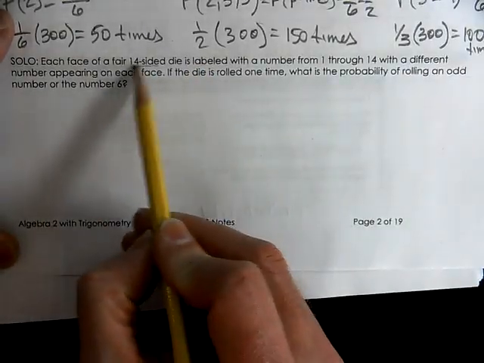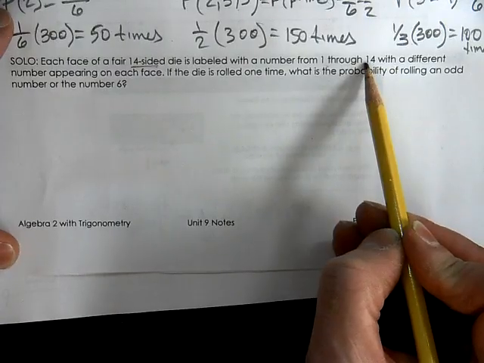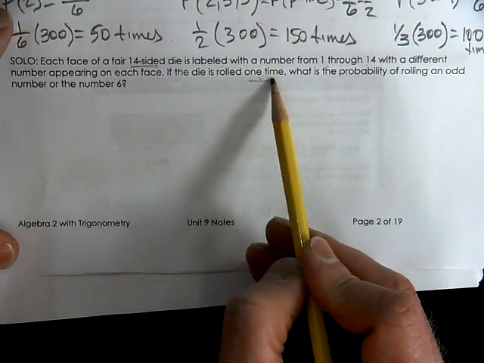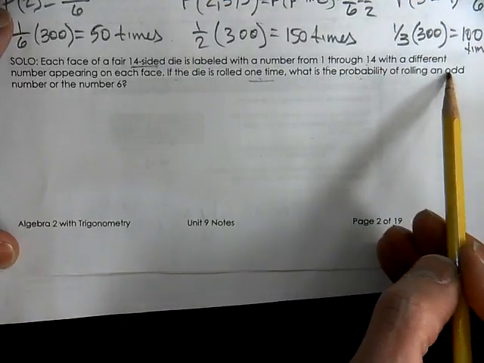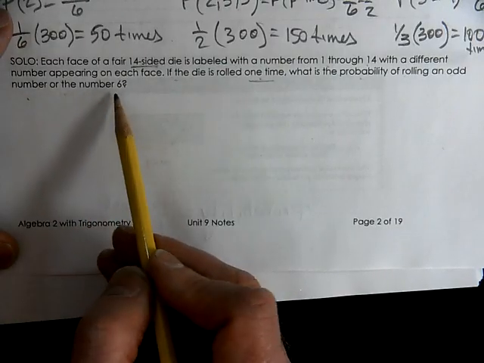So we have a 14-sided die with the numbers 1 through 14 on it. We're going to roll the die 1 time. What's the probability of rolling an odd number or the number 6?